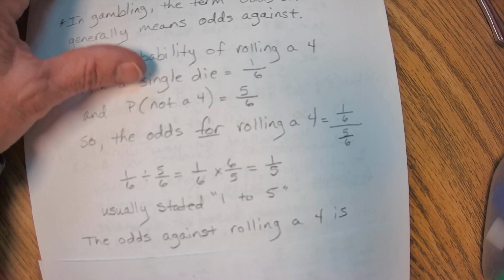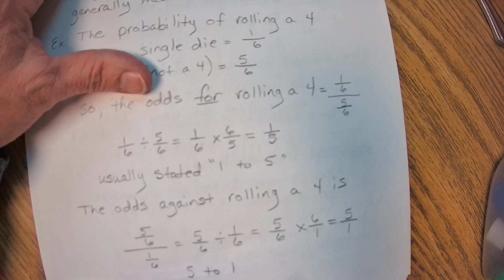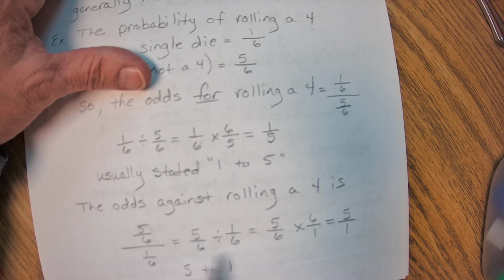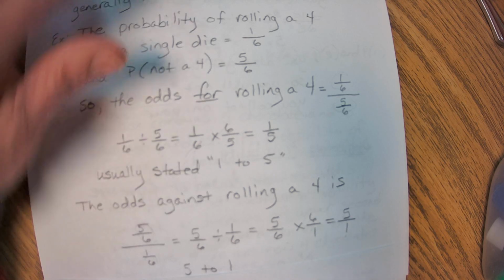The odds against rolling a 4 is the probability of not getting a 4 divided by the probability of getting a 4, which is 5/6 divided by 1/6, which is really 5/6 times 6/1. Again, the 6's would cancel, and the odds against rolling a 4 is 5 to 1.